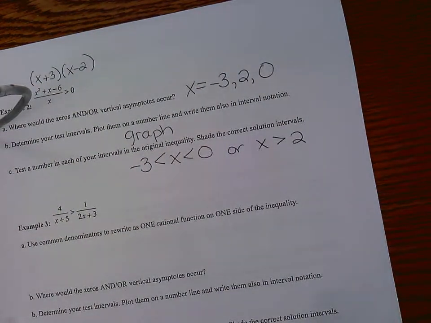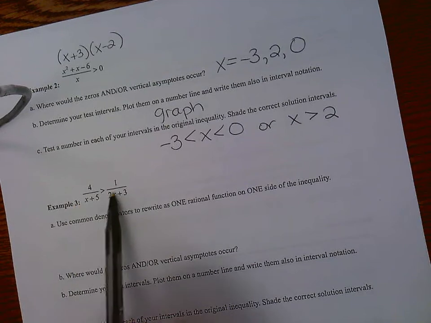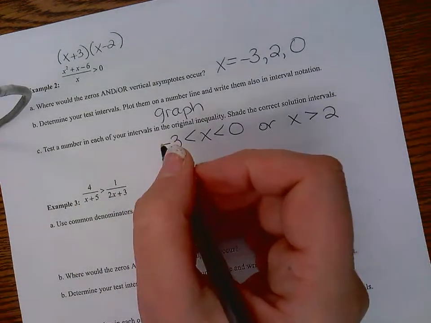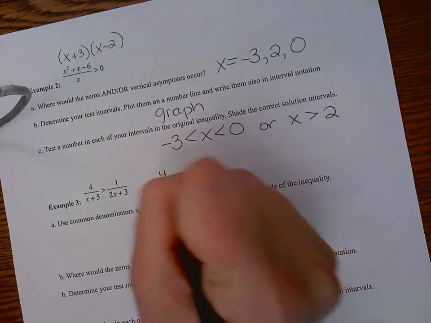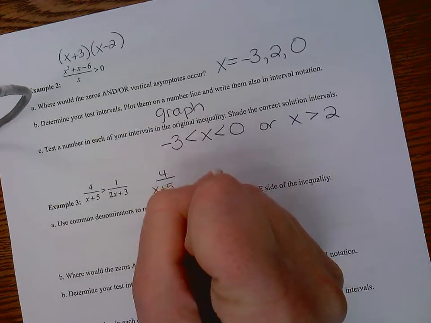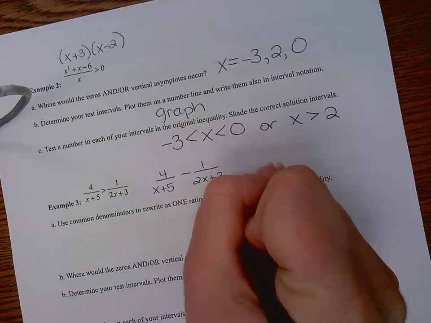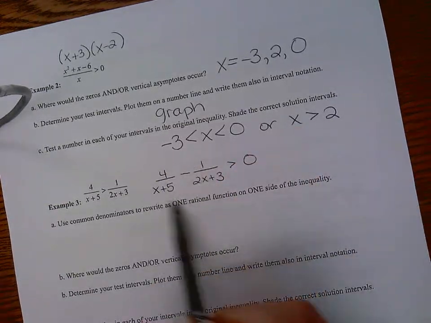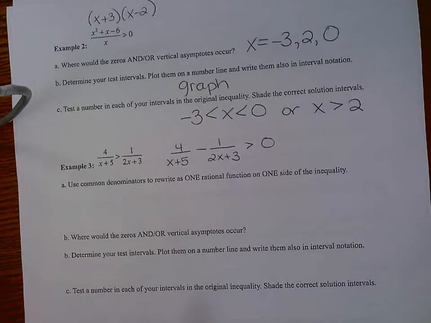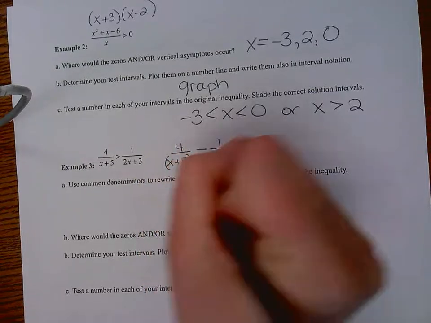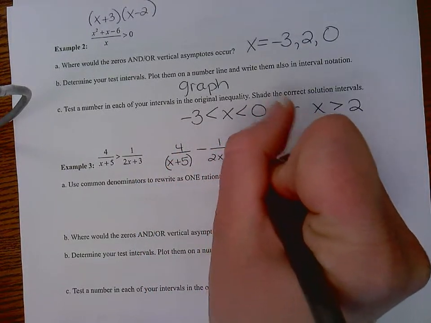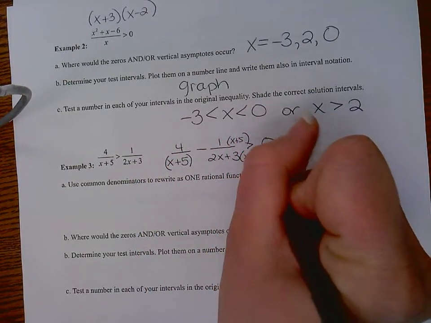So why would I want to do example 3? Because I need 0 on one side of the equation. So my first step, I need 4 over x plus 5 minus 1 over 2x plus 3 is greater than 0. I need all of this on the left side of the equation. I need to make a common denominator. If I already have x plus 5 as a factor, then this needs x plus 5 over x plus 5.